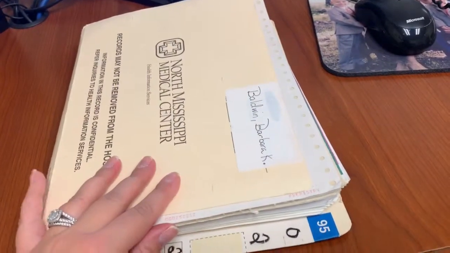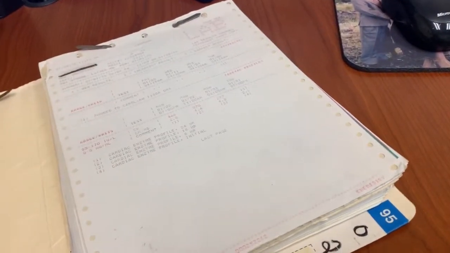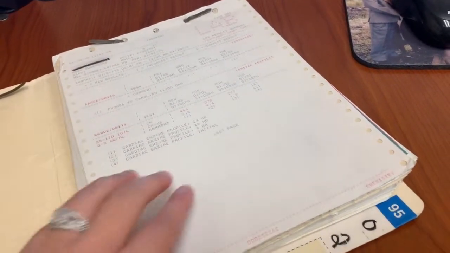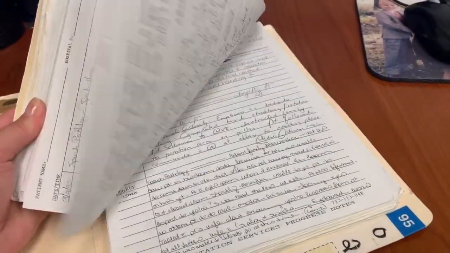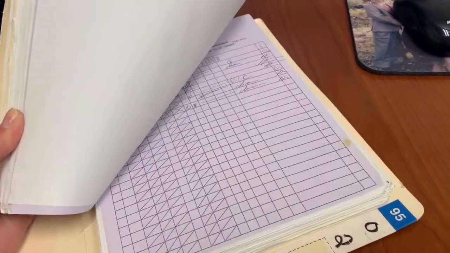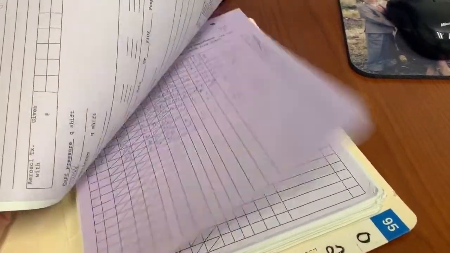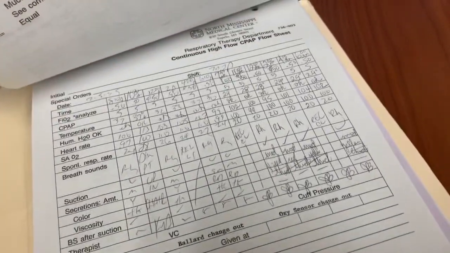So here is our paper medical record. Now this is de-identified, so we don't know who the patient is, but this is an actual real medical record from the hospital in Tupelo. And you can see as I flip through here, there's a whole bunch of handwriting and different things captured. So this patient actually was on a ventilator and had all these different things collected for them every day.